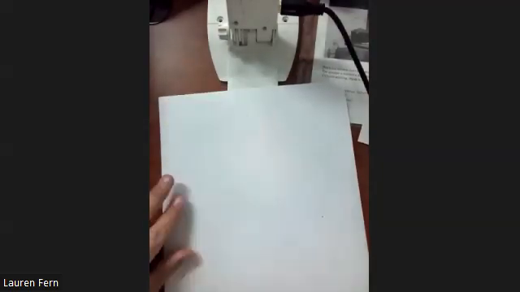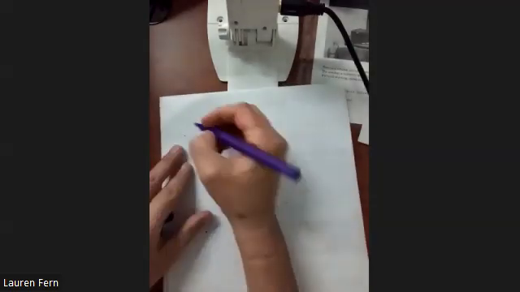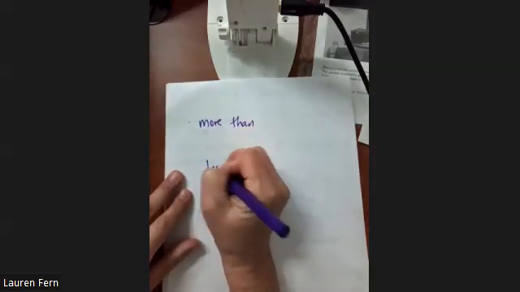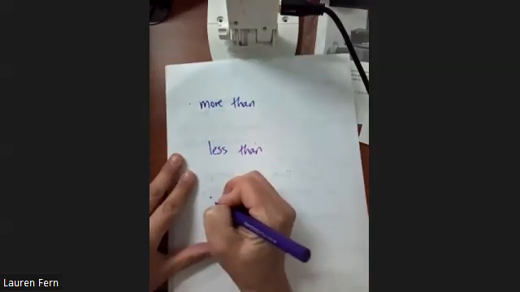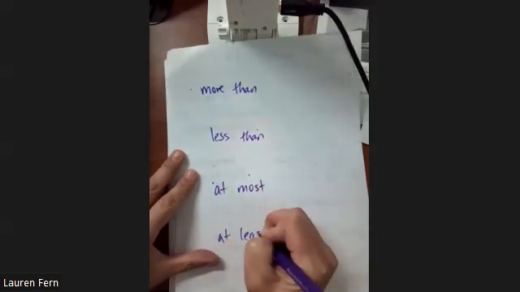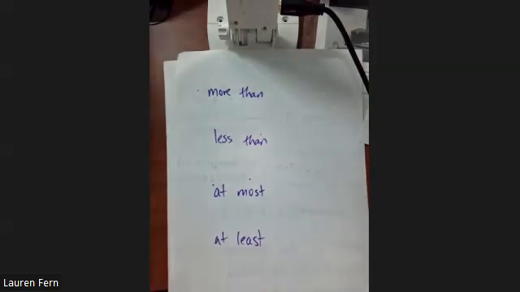Can you please go over what less than and at least, like how they differentiate? Because I know with less than, you don't subtract the 1 in front, right? Okay. So we have more than, we have less than, we have at most, and we have at least. This is what you're wanting me to hone in on, correct?